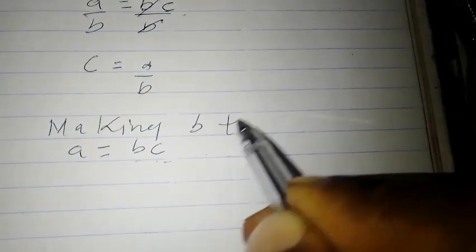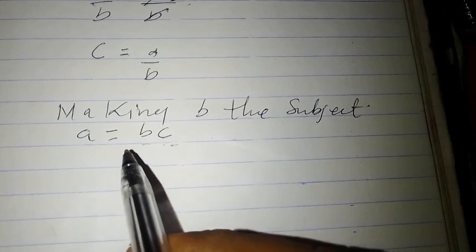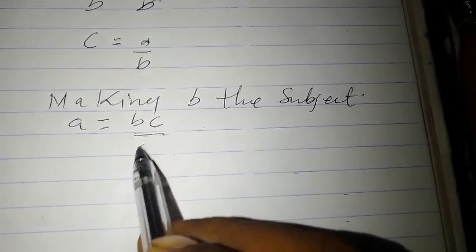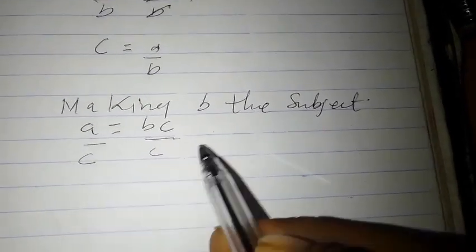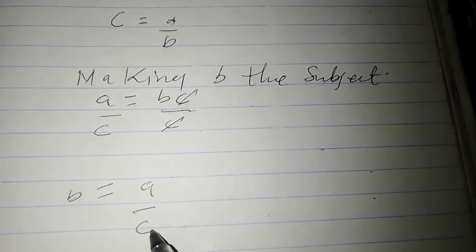Yes. So we can also make B the subject. So let me write on top here, making B the subject. I can also divide through by C, and then cancel out, and then B will be equal to A over C. Good.